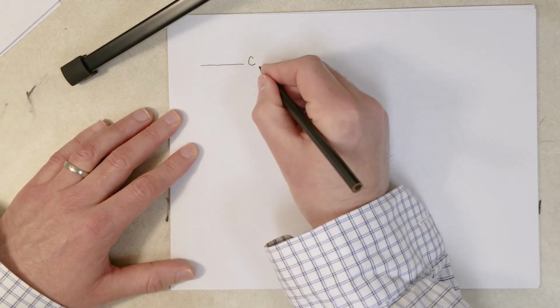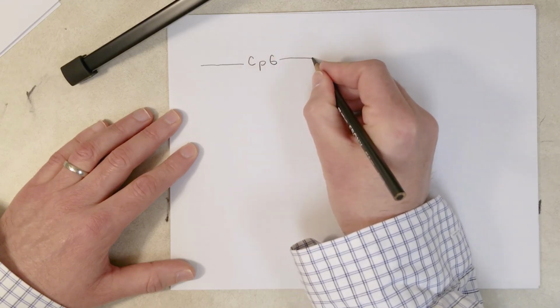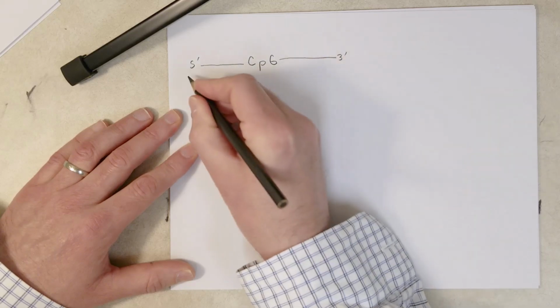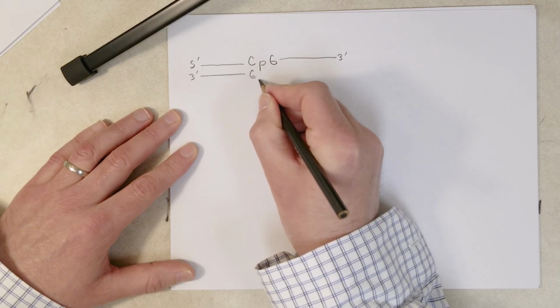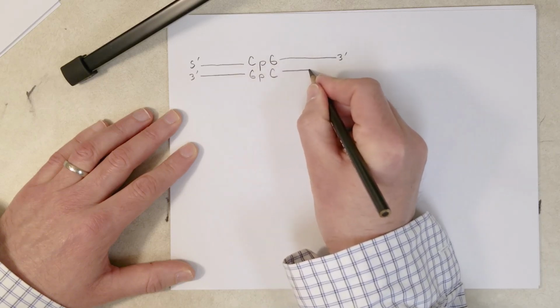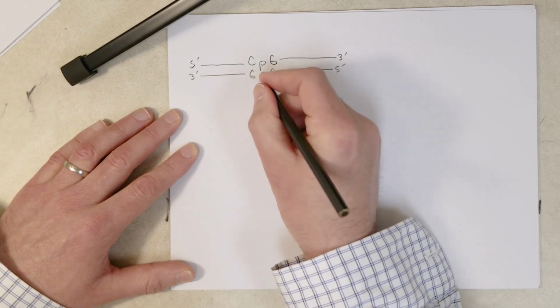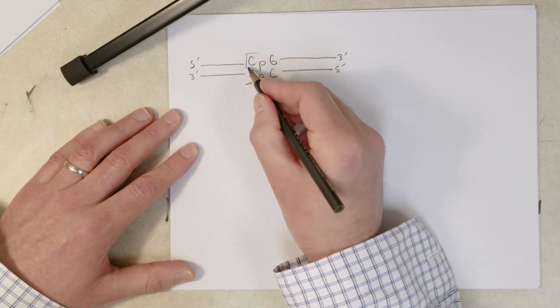of a CpG dinucleotide. So if this is a strand of DNA, this is the complementary strand down here. We have this P in here. So what does that P mean? Let's say I'm just going to copy this down here.